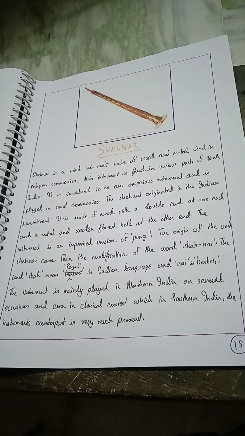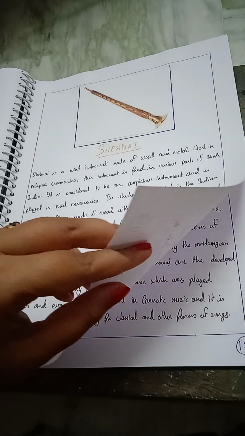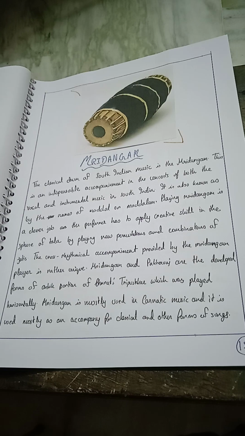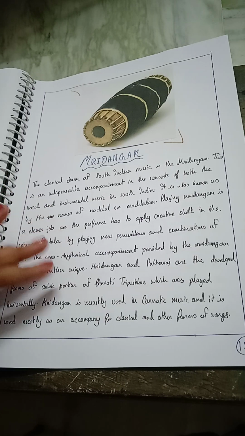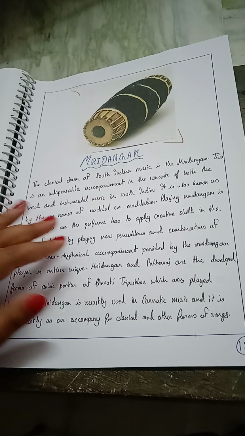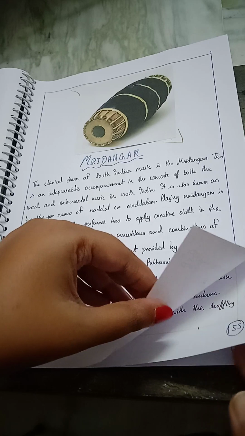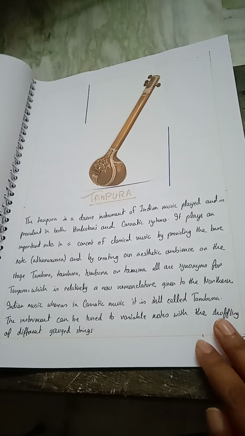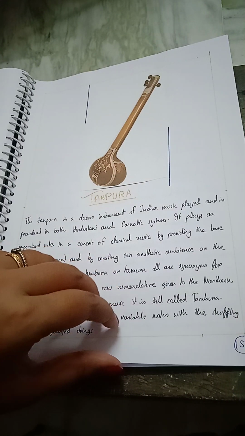As you can see, I have given instruments from the old kind, which are mostly used in our classical and other music, both in North Indian and South Indian. Here, as you can see, this is a musical instrument used in South Indian or Carnatic music. This is mridangam. Harmonium is also used. Harmonium is a kind of side musical instrument, you can say. Tanpura is also used in both Hindustani and Carnatic music.